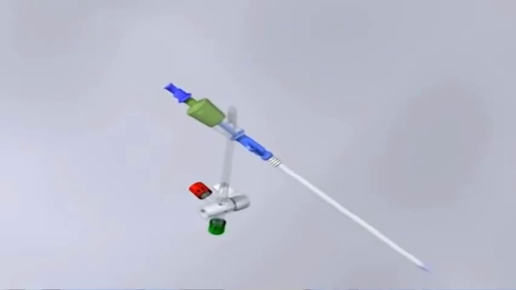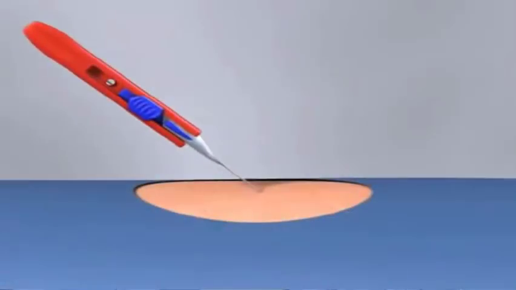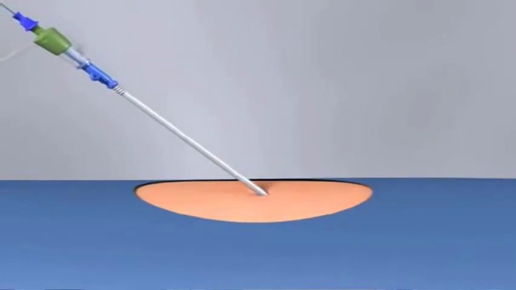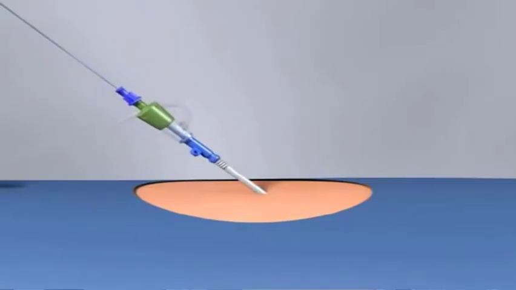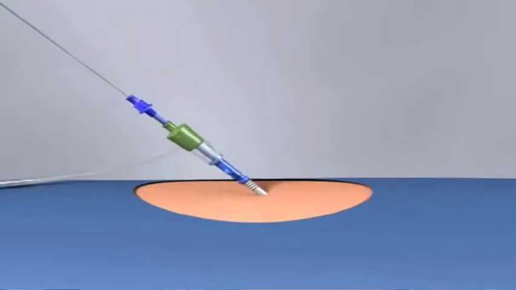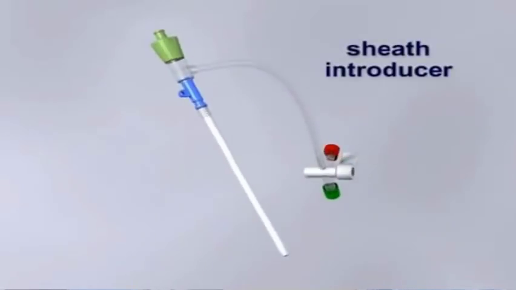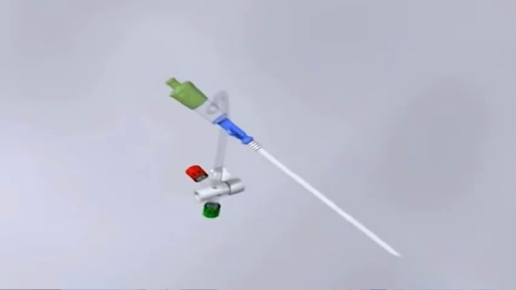And then we remove the guide wire as well as the dilator and leave the sheath there in case of pulmonary artery catheterization. So in pulmonary artery catheterization we don't use this catheter. We use a separate catheter which is called the sheath introducer.